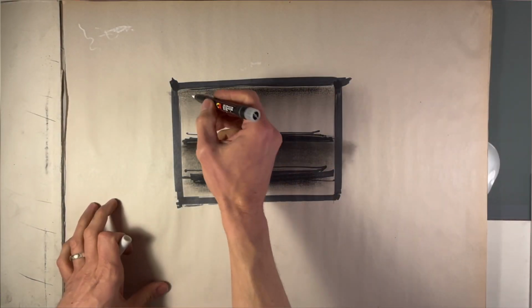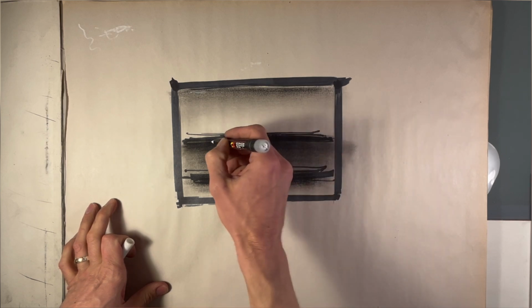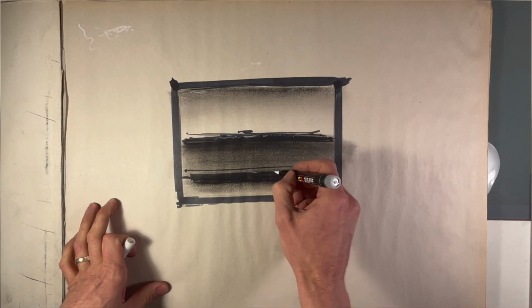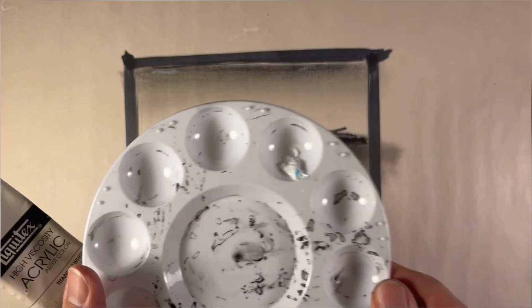Now we're going to try our Posca pen to add some white highlights. Posca pen sometimes doesn't work so great because it starts to mix with the Conté. It gets a little muddy. So let's try some acrylic paint.